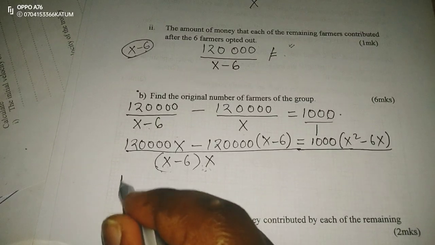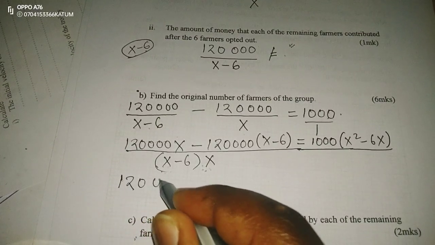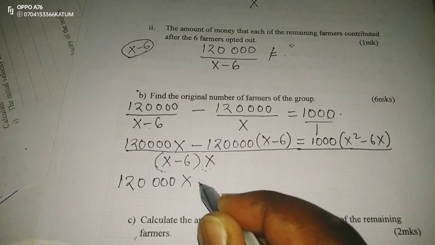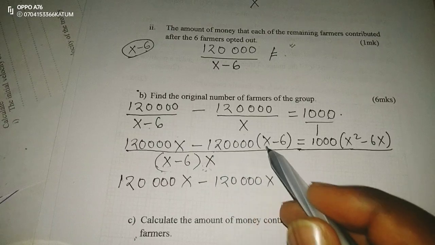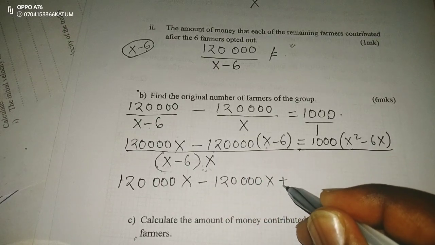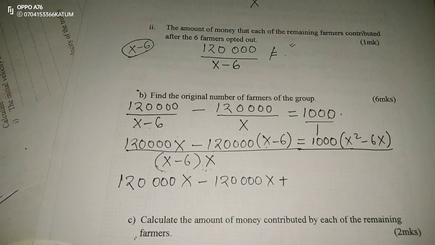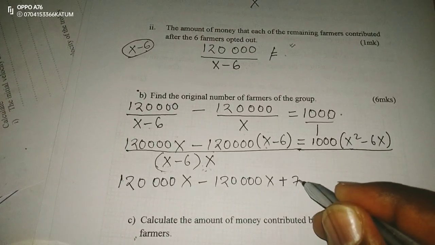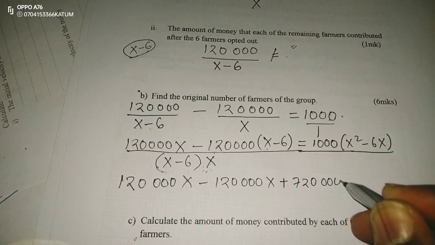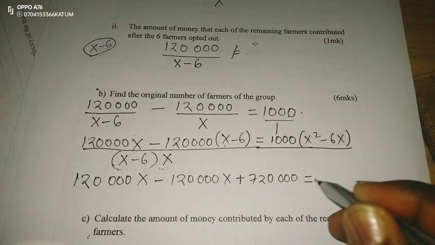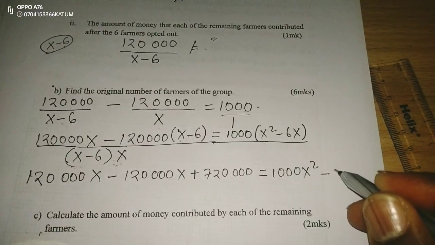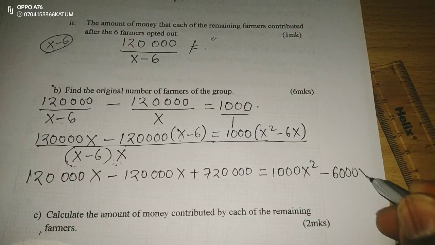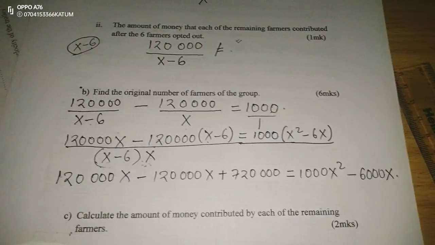Therefore, I'll be having 120,000X minus 120,000 again times X minus 6. When we open brackets here, this will become a positive 120,000 times 6, which gives us 720,000, equivalent to 1,000X squared minus 6,000X.